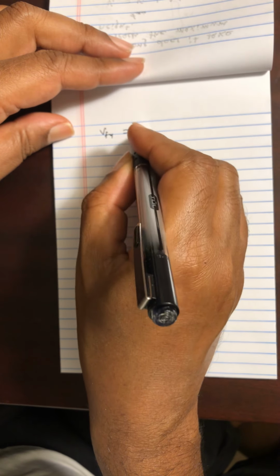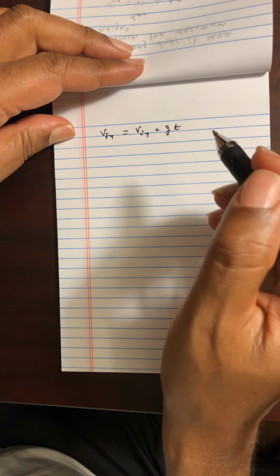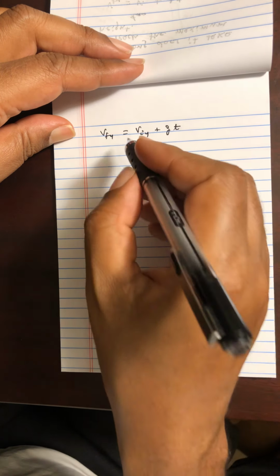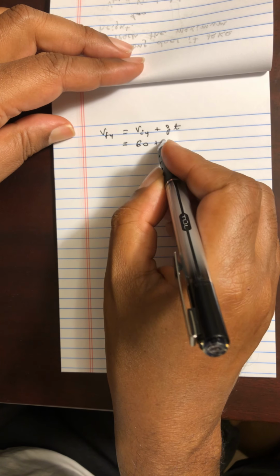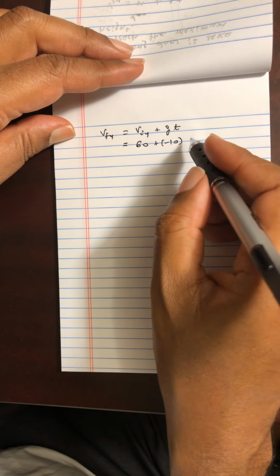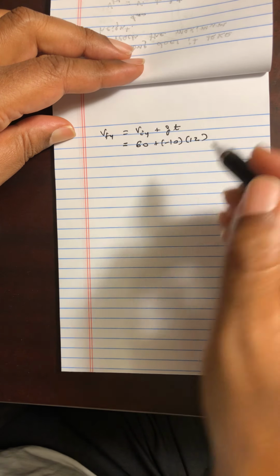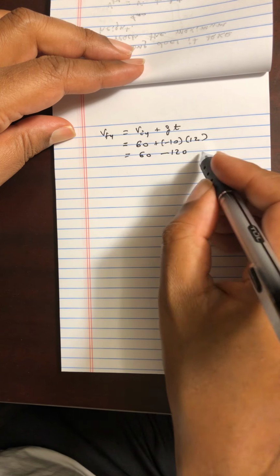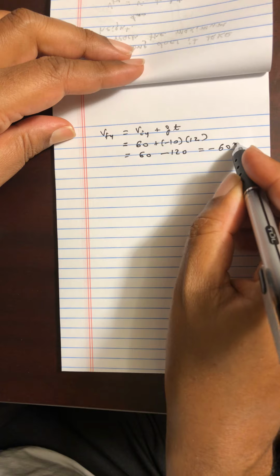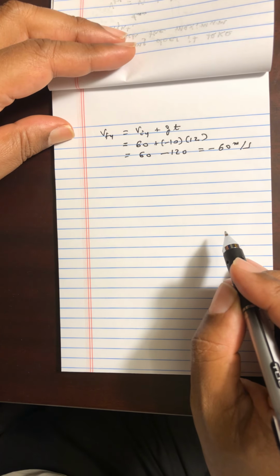For Vfy, we can use this equation Viy plus gt because we know the time is 12 seconds. And Viy is 60, so you've got negative 10 approximately, and this one is 12. So you've got 60 minus 120, negative 60 meters per second. Why is it negative? Because it's going down. All right.